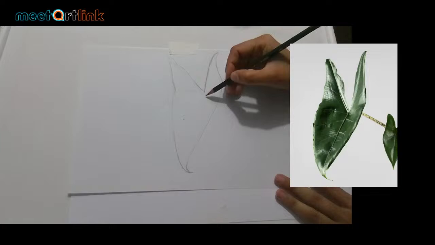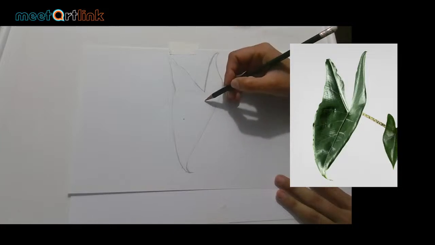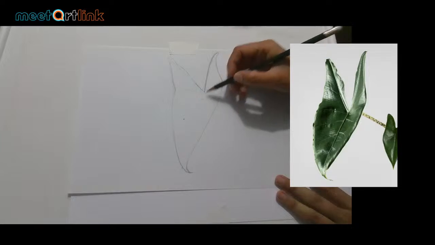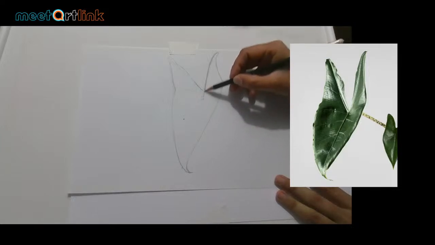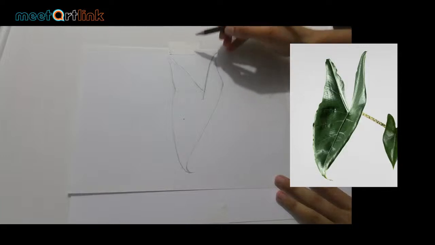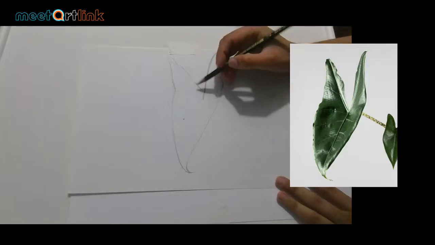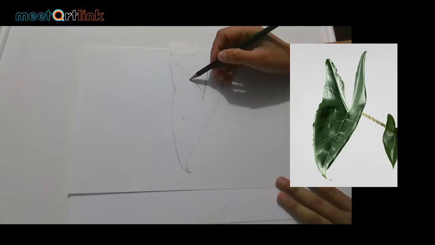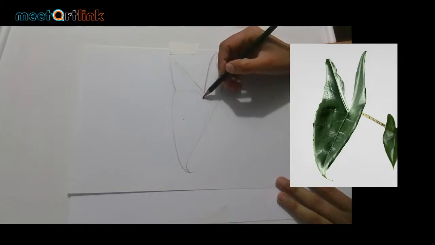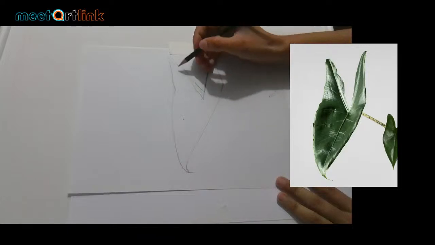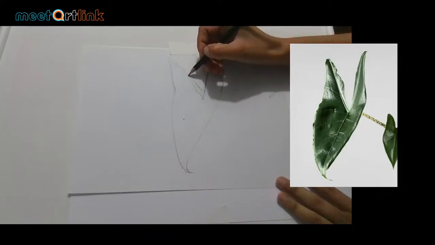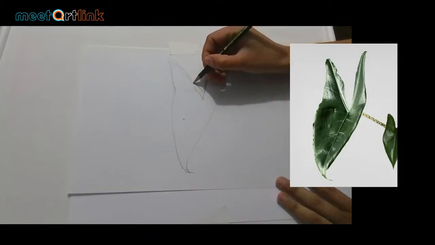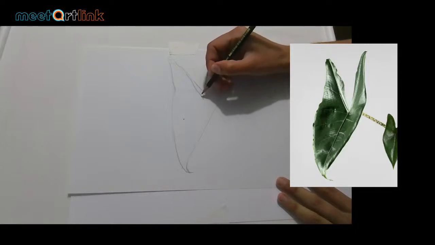So, okay, I'm gonna bring this down. I think it would be around here. So I'm gonna take this one longer, and I'm gonna do the same thing with the other side. Alright.